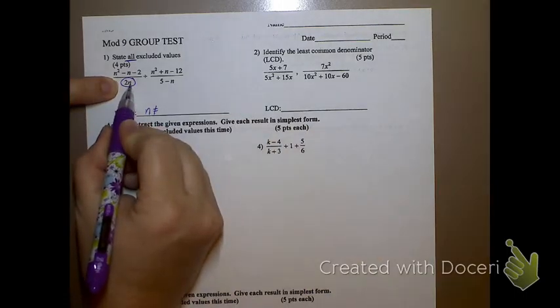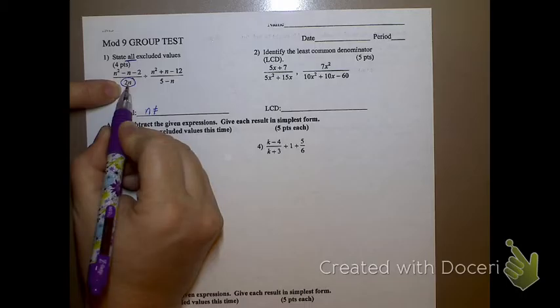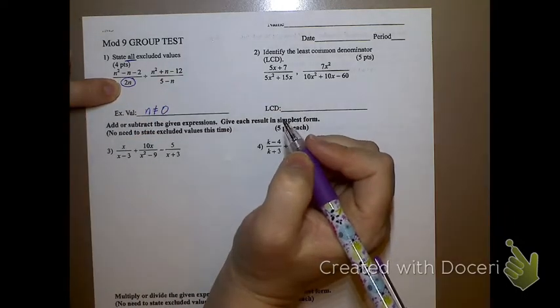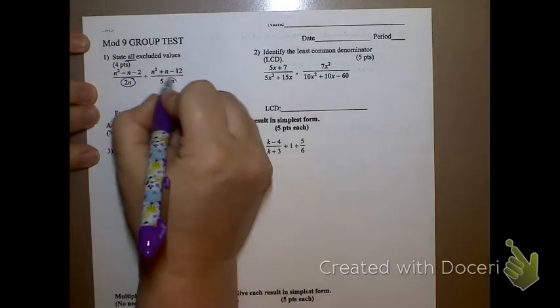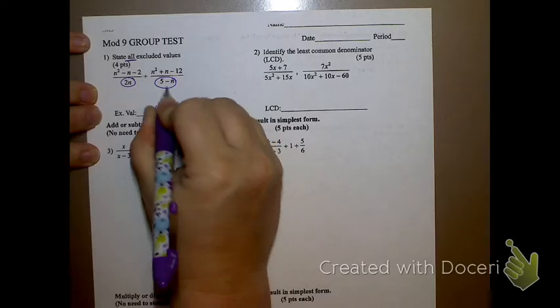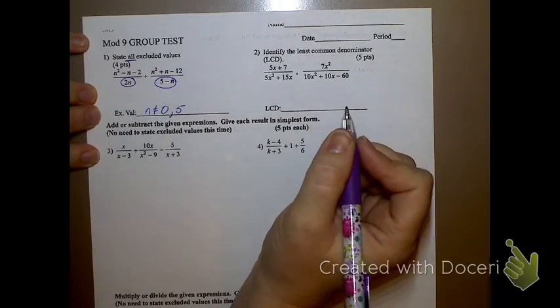Some of you say 2. Well, 2 times 2 is 4. That's not 0, not an issue. Some of you say 1. 2 times 1 is 2. That's not 0, not an issue. 0 is the issue right there because 2 times 0 is 0. What would the issue be here? 5, because 5 minus 5 is 0. So that's my beginning part.